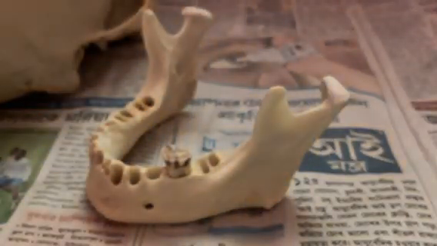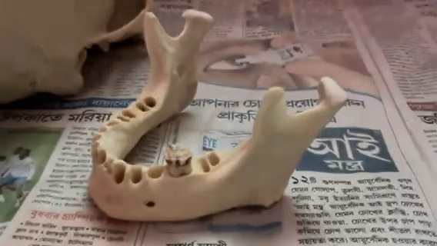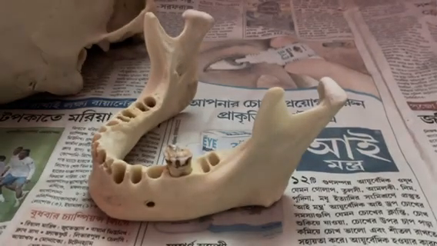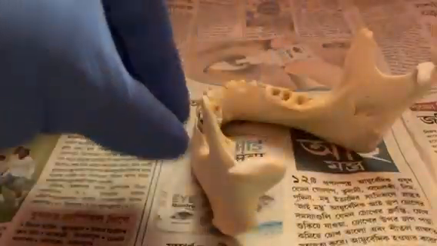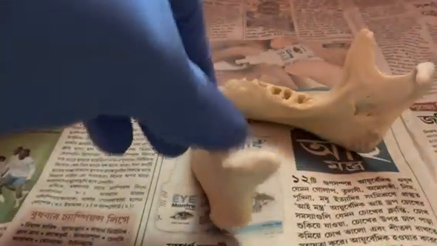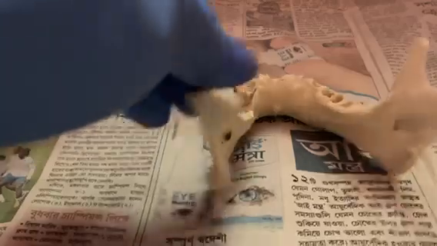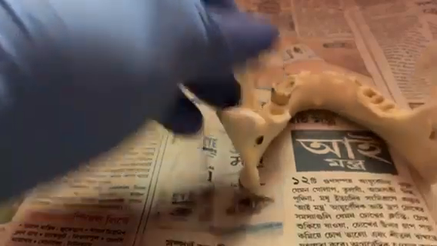So here is the temporomandibular ligament. The temporomandibular and sphenomandibular are done, and one is left, that is the stylomandibular ligament. This is attached to the mandibular angle. Okay, so ligaments are done, and nerves are almost done.